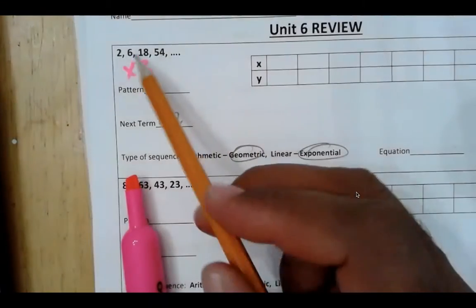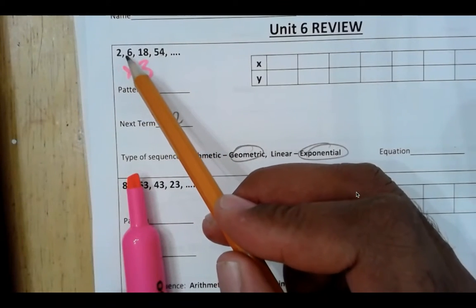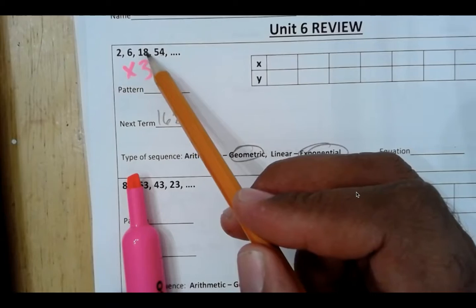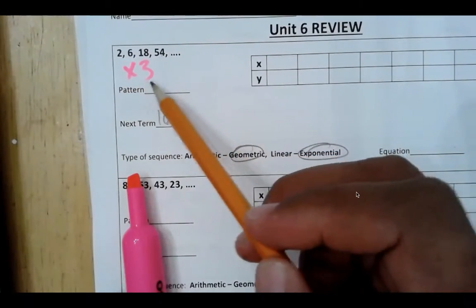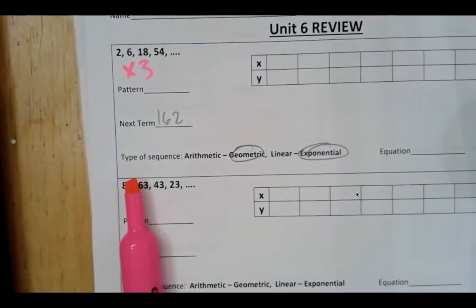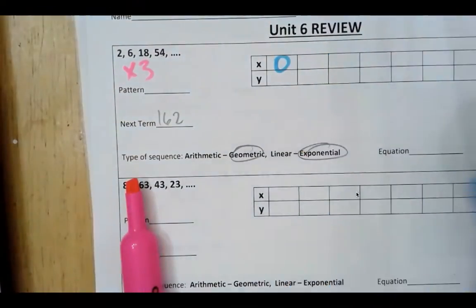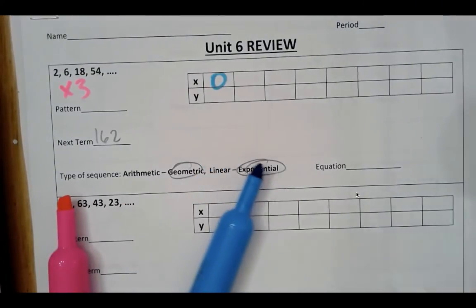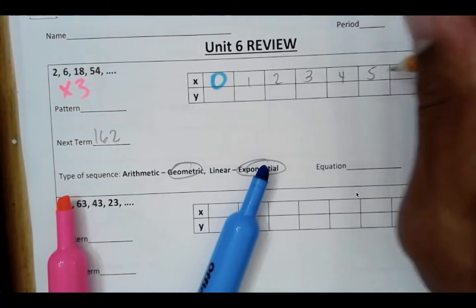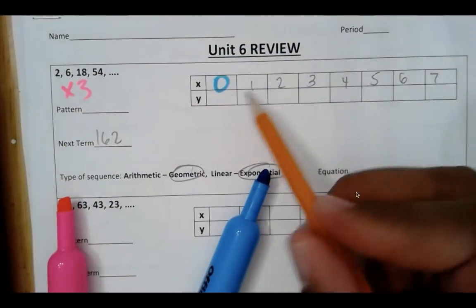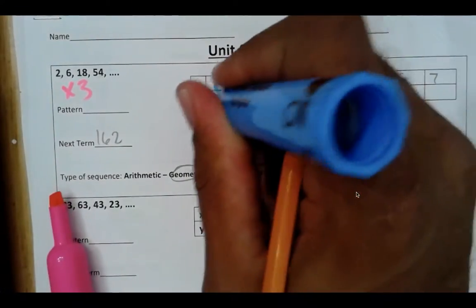So again, the biggest thing we have to recognize is what kind of pattern we are dealing with. Some of you guys might think it's like add 4 or add 12, but notice that it's not the same between each number. So that must mean it's probably geometric. Okay, so now the first term, remember we always start with 0 in our table. Okay, then after that, it's just 1 goes by 1. So 1, 2, 3, 4, 5, 6, and 7. And then we just write out the 0th term, which happens to be 2.